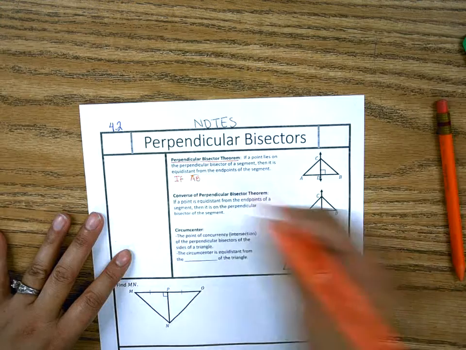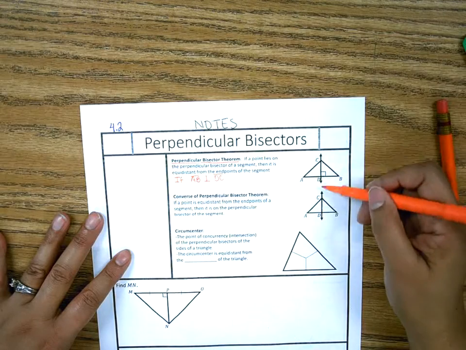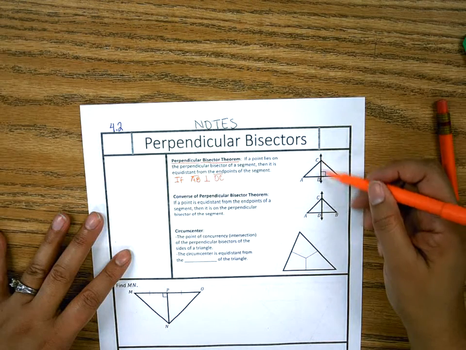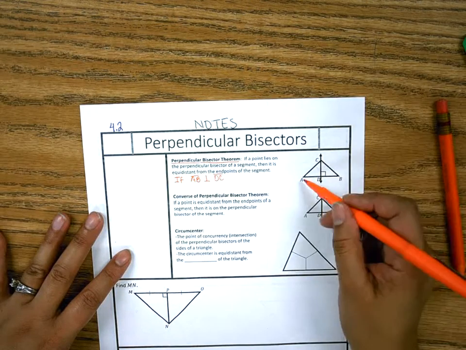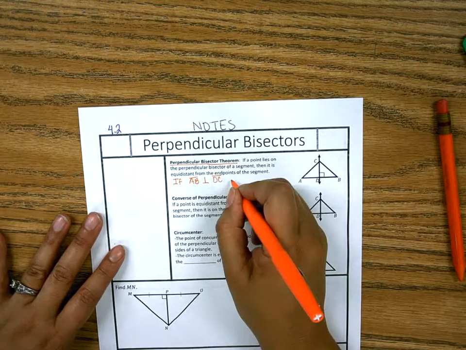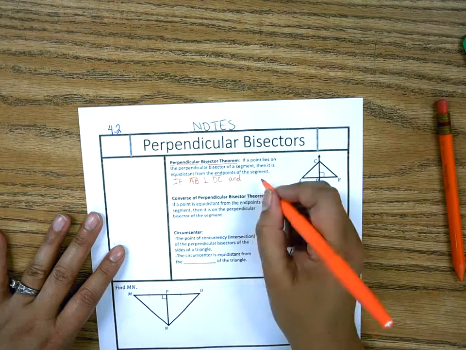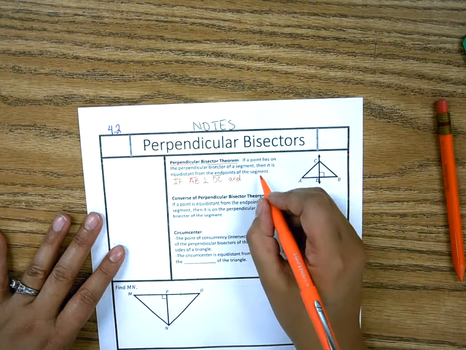Okay, so what that means, let's write this down. If AB, that's this segment, this is the segment they're talking about, is perpendicular to DC. DC is the perpendicular line, perpendicular to the segment AB.